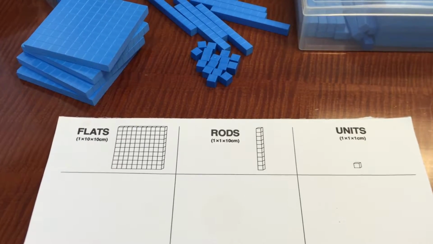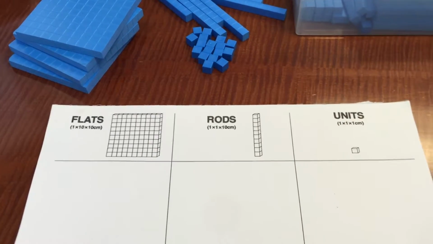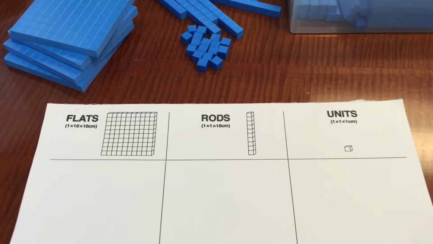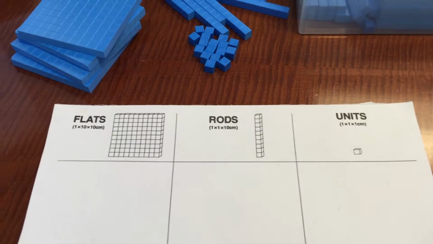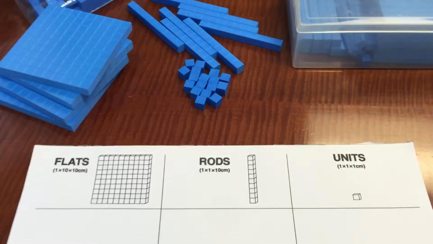As some of you know from PLCs and at your schools or district PDs that you've attended, one of our goals for this year in math is to develop some common language within the grades in your school as well as among the schools throughout the district. So with that in mind, we're going to go ahead and get started.